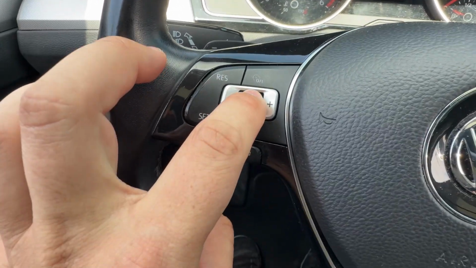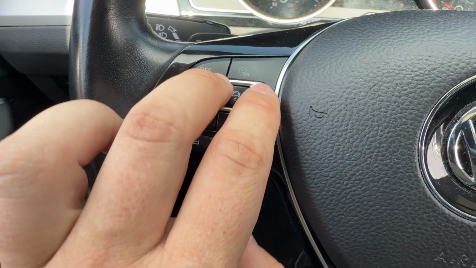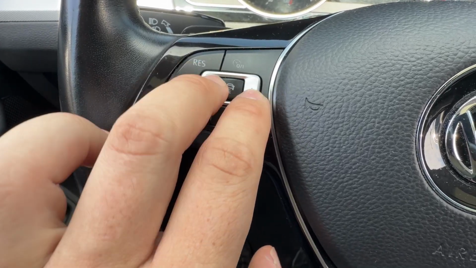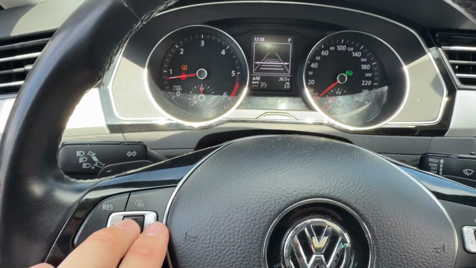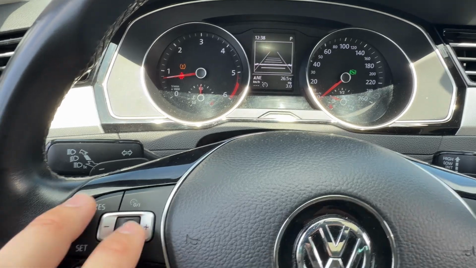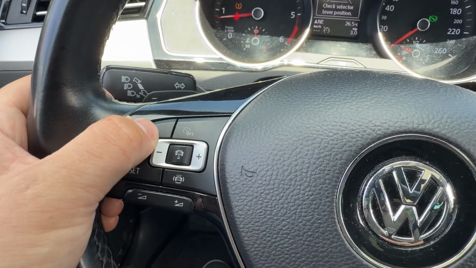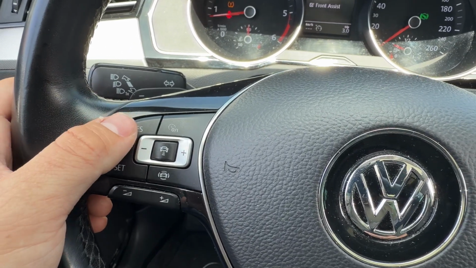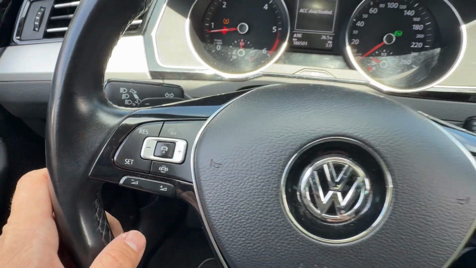Now, using this button, you can change distance from the following car. Using Res plus button, you can increase speed, decrease speed, and to disable this function, press this button again.